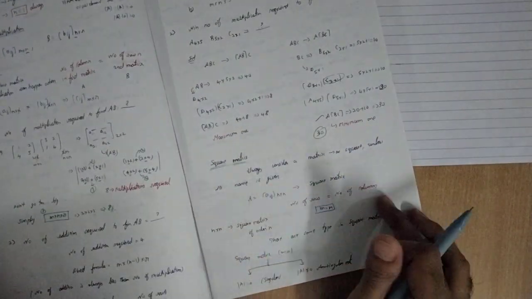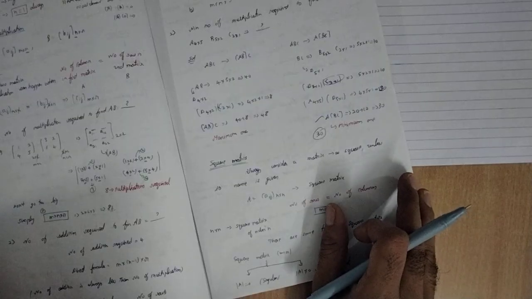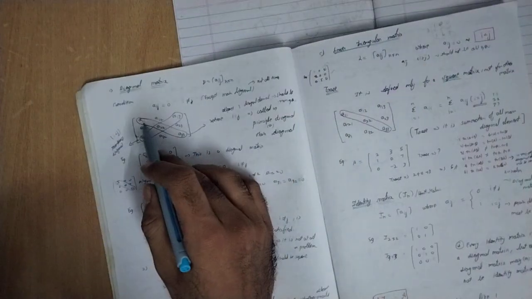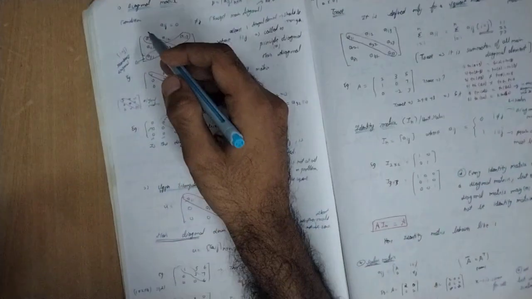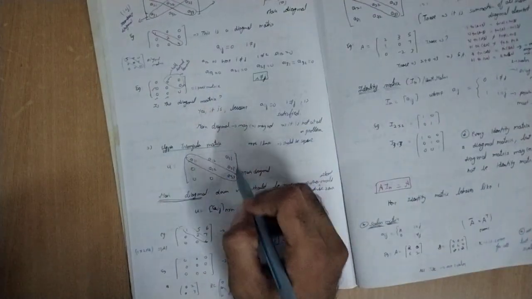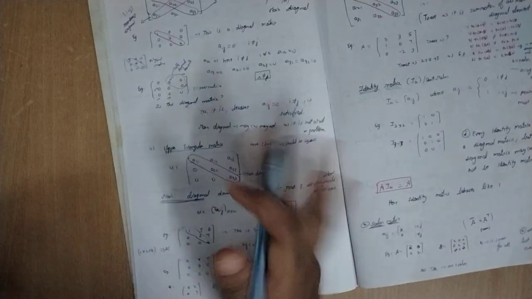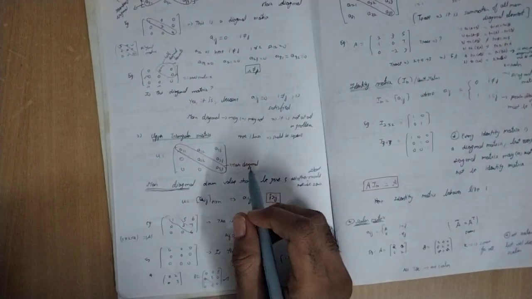Next one is square matrix. You will know the number of rows equals the number of columns, meaning 2 into 2; m and n are both the same number. A diagonal matrix means only the diagonal is nonzero, and the remaining they won't consider. An upper triangular matrix means the upper triangle is entirely covered by numbers, but the lower triangle we won't consider. I think you can understand.